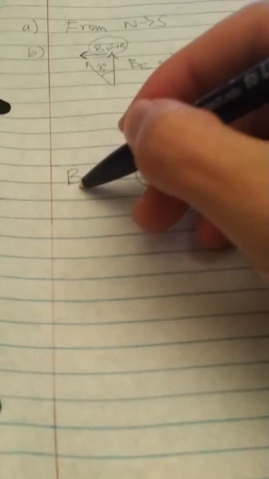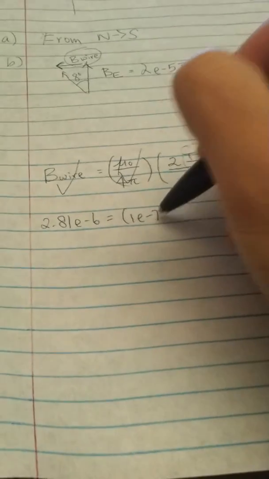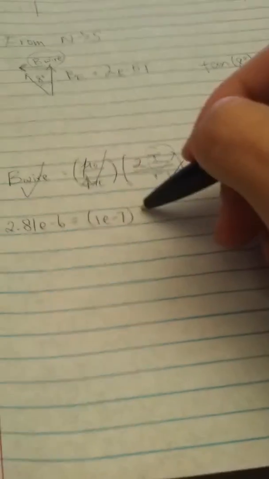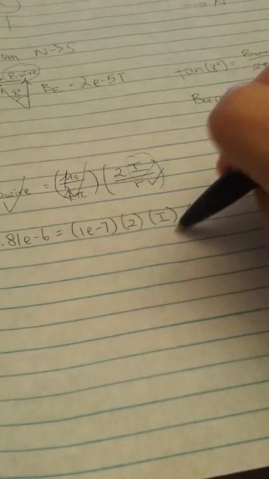We know this constant, and we know how far away we are, and we're solving for I. So it looks like we have all the information we need. If we plug all of this in, 2.81e negative 6 equals 1e negative 7, which is this constant, times 2 times I divided by our R value, which is how far away the compass is from the wire. From the question description, we see that it is 4 millimeters.